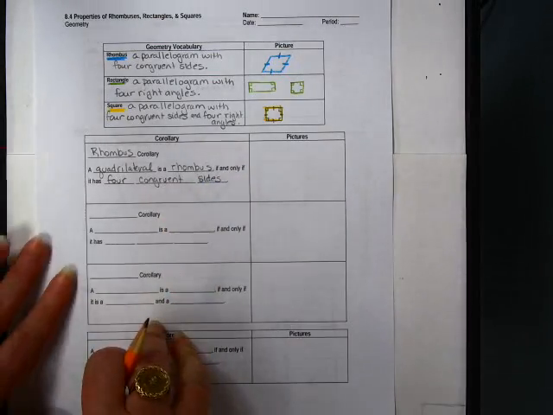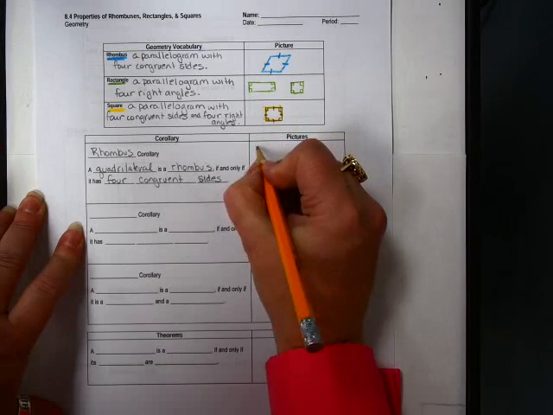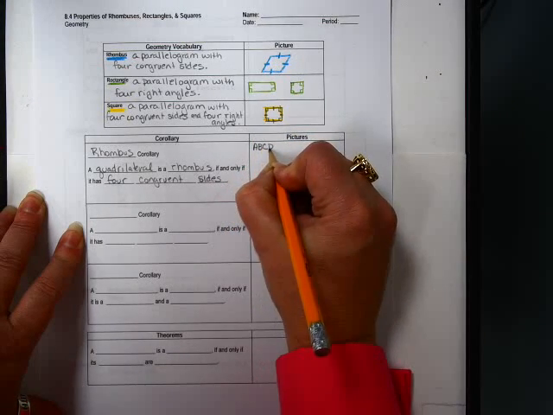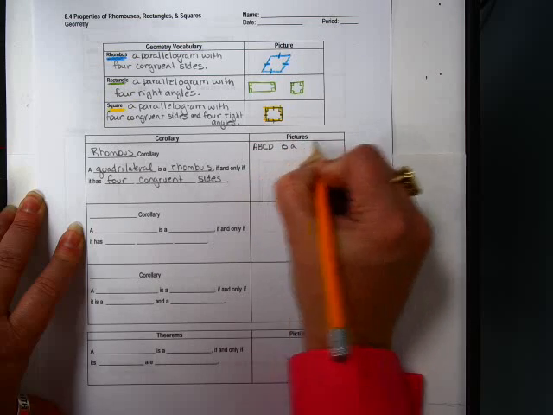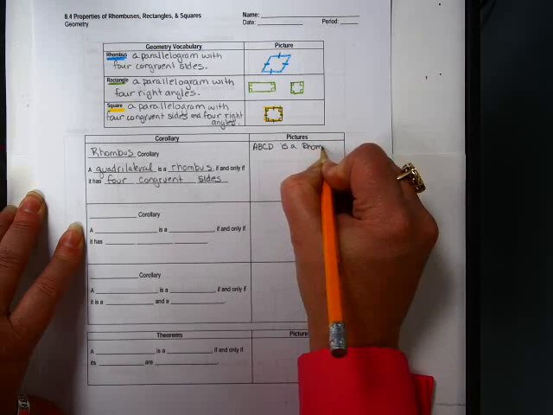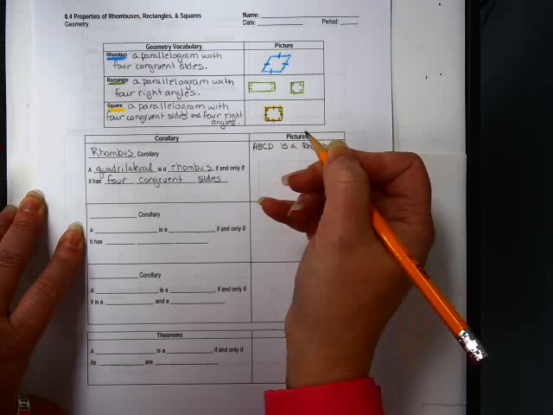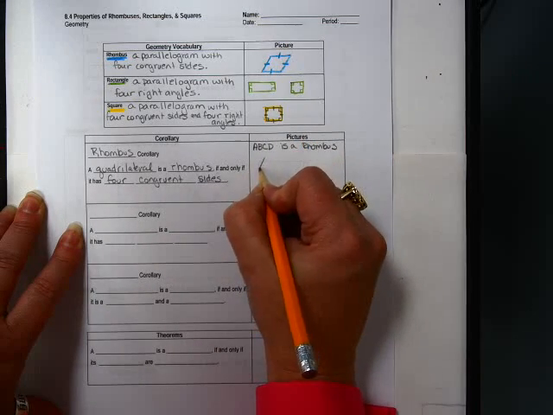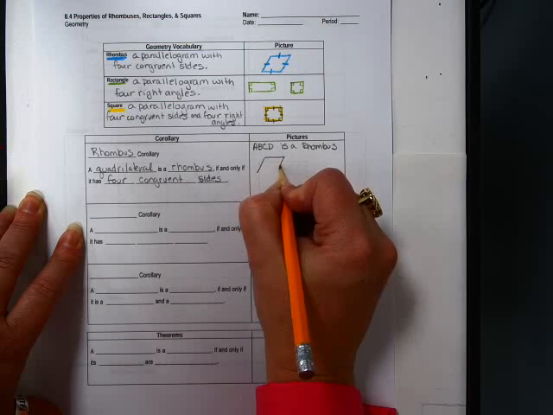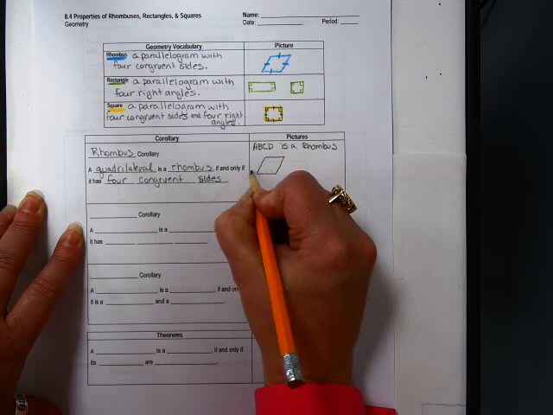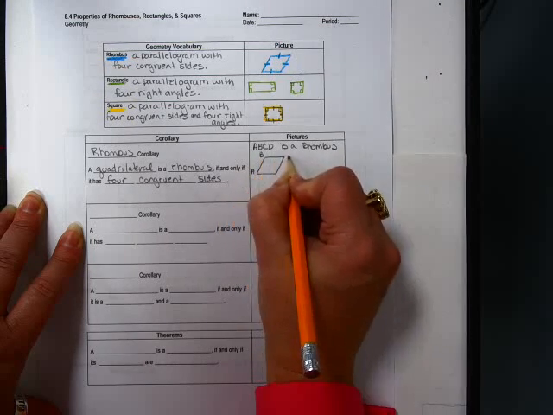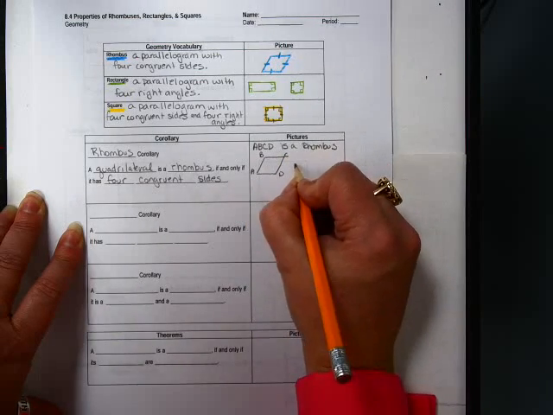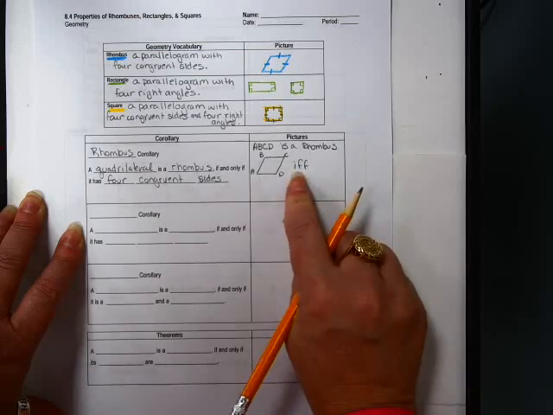Okay, so over here, ABCD is a rhombus. So I'm going to draw it for you. So here is ABCD, a rhombus, if and only if. Remember how we shorten that?